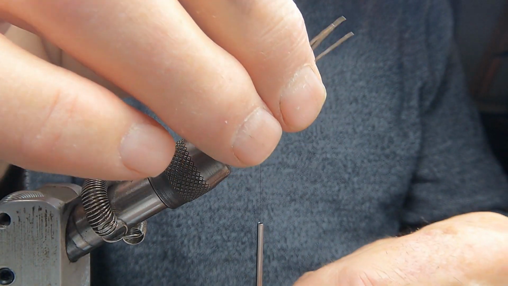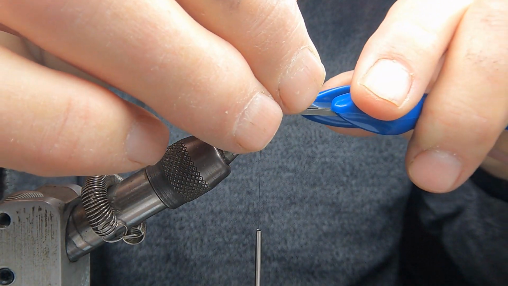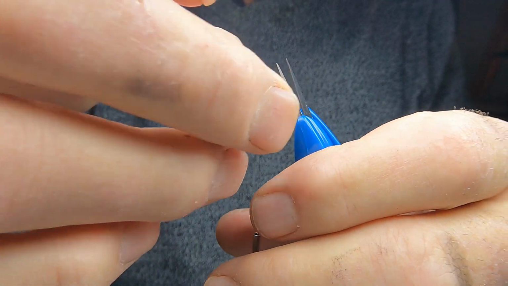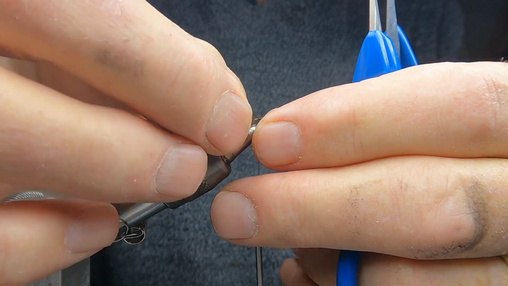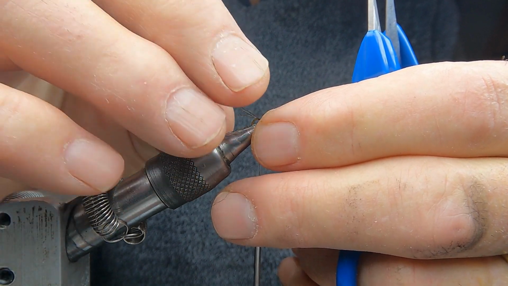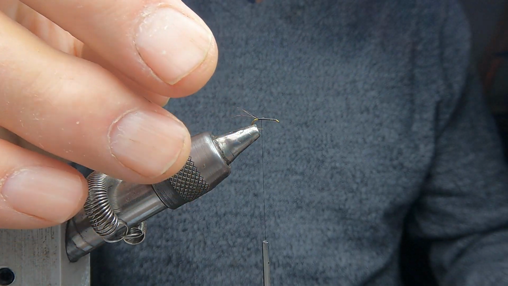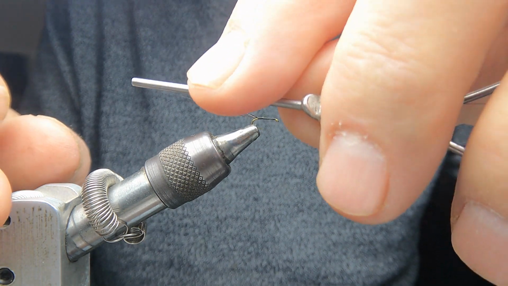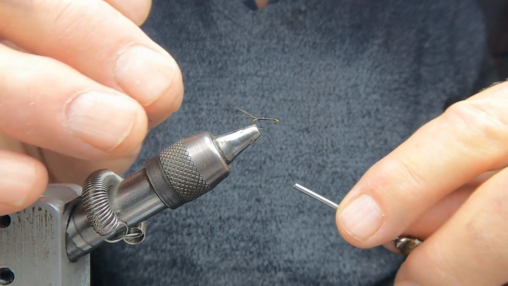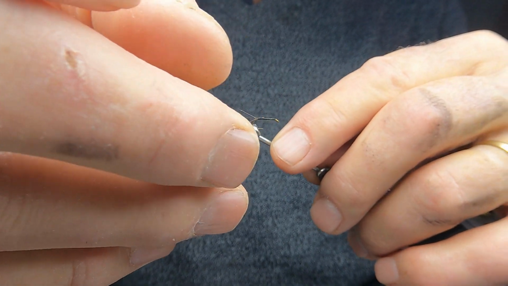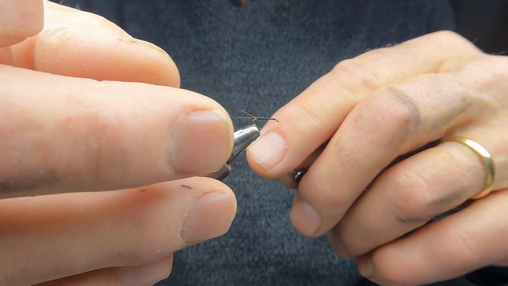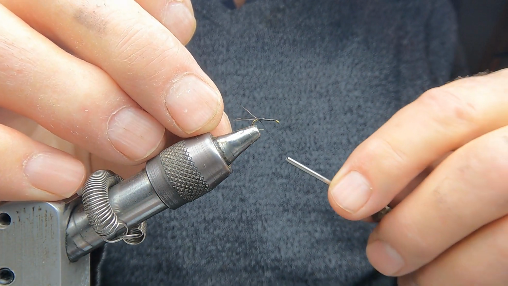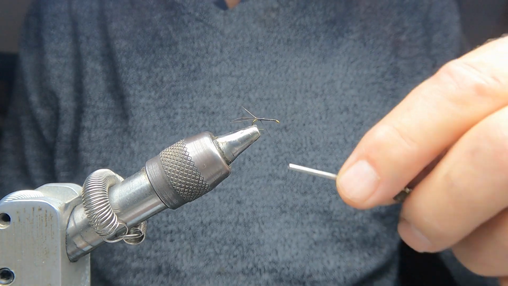All right, so now I'm going to flare the legs out by passing thread between them. Looking from the front of the fly, I come up over and to the left-hand side and down between the center and the left-hand moose tail. And then come up between the center and the right side one, and I pull the thread forward and close it off.